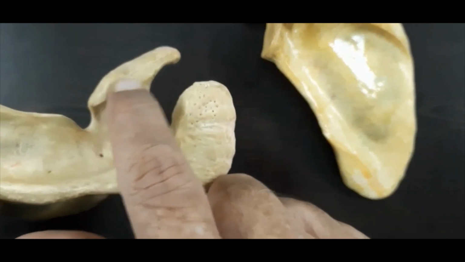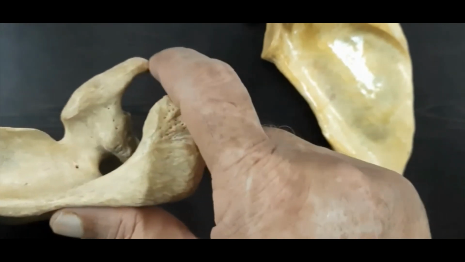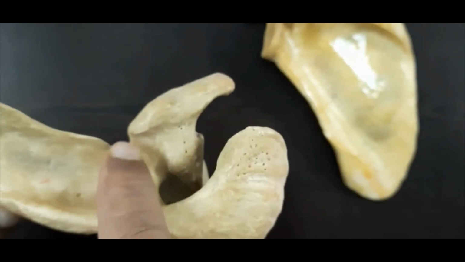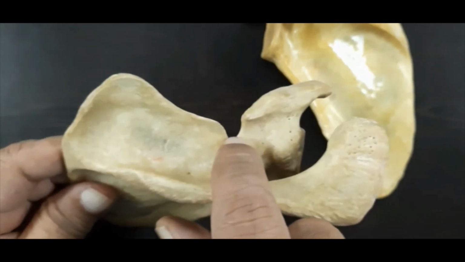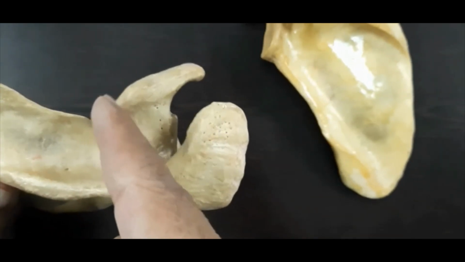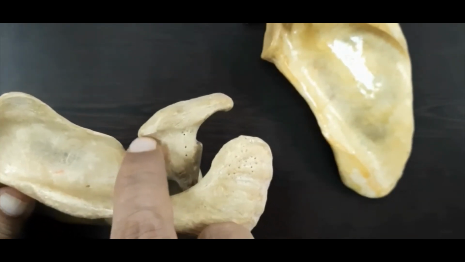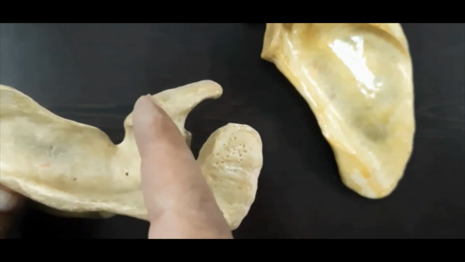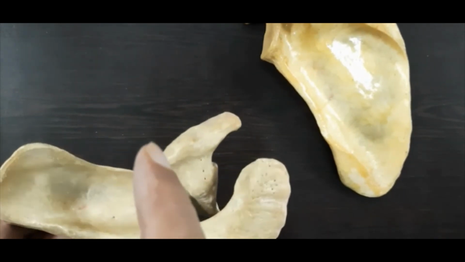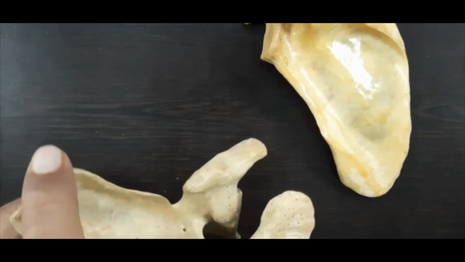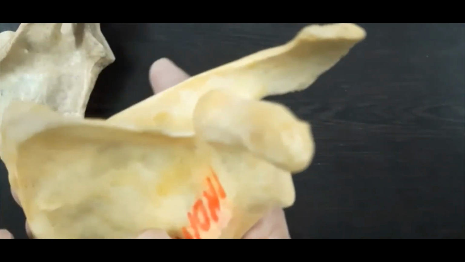You see this? This is the vertical part of the coracoid. This is the horizontal part of the coracoid process. At the root of the coracoid process, on the lateral end of the superior border, there is a very good U-shaped notch seen here. This is called the suprascapular notch, and this is the superior angle here. So you have understood. Sometimes there will be no suprascapular notch, and sometimes a very good suprascapular notch can be seen.